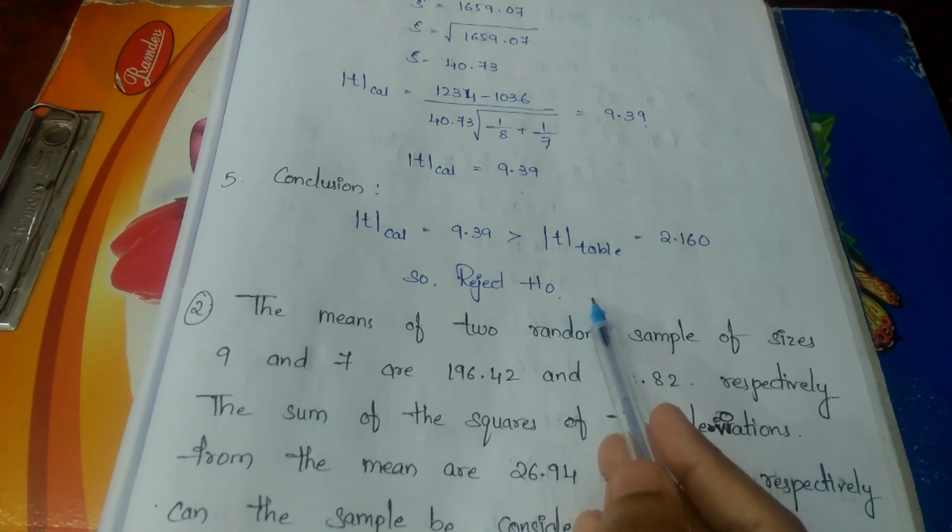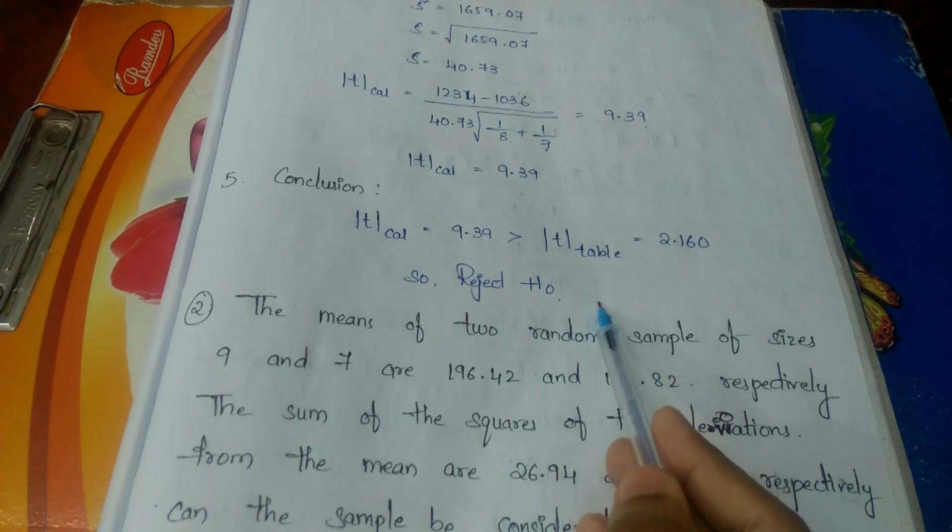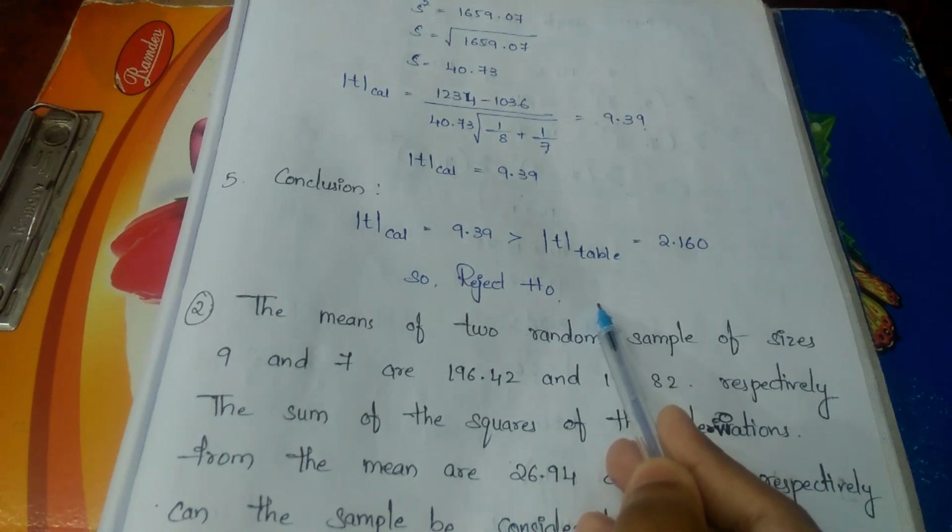That capital S is nothing but the standard deviation of the overall electric bulbs, overall two types of electric bulbs. But in the question they give it separately. So by using the formula we can find out the capital S. So understanding the question, understanding the problem is very important.